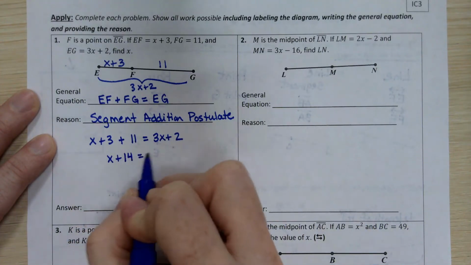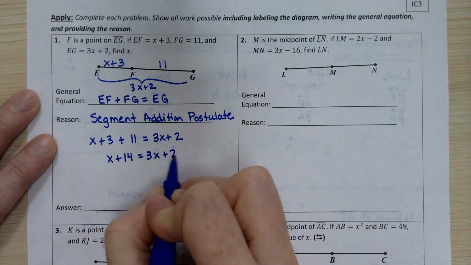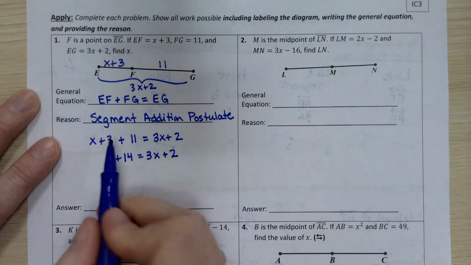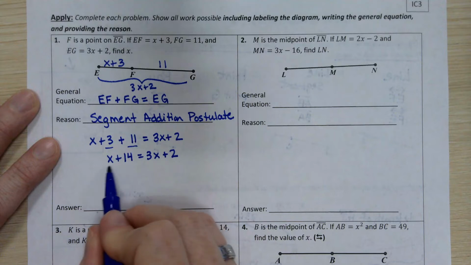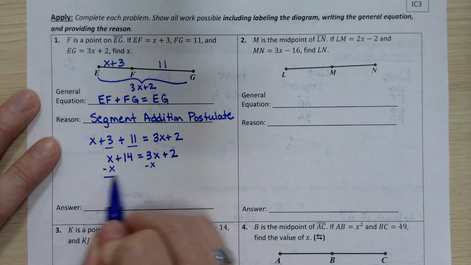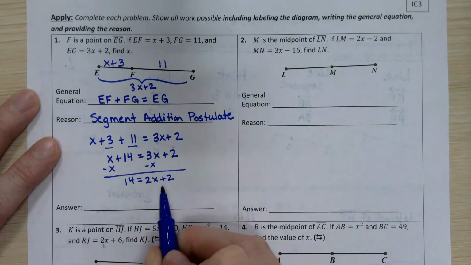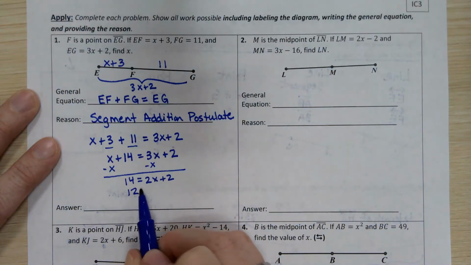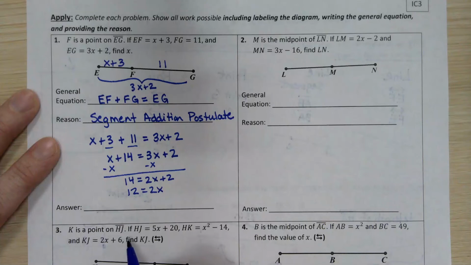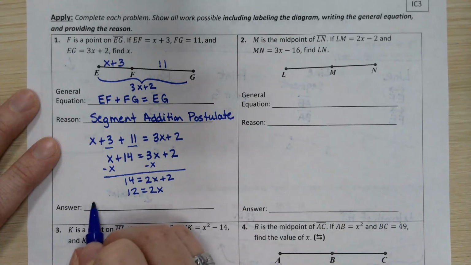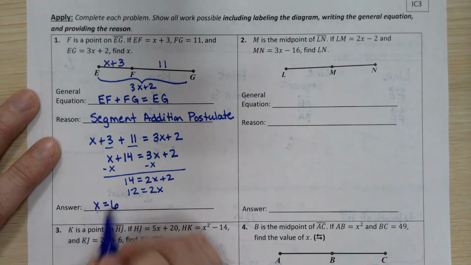If you've made it this far, then you probably know how to do this algebra, but I'm going to combine these like terms. I'm going to subtract x from both sides so that all the x's are on the same side of the equation. Subtract the 2 to accomplish the same thing for the numbers, and then last but not least, divide both sides by 2. So you should end up with x equal to 6.